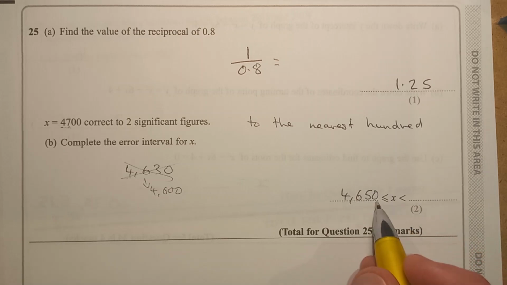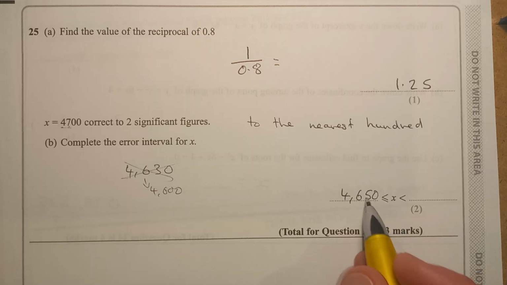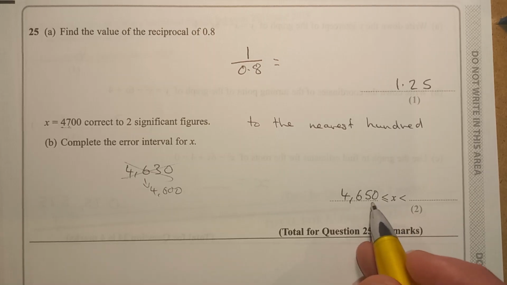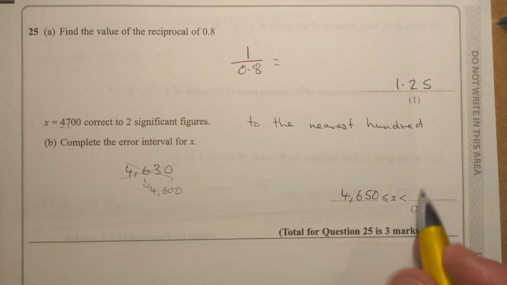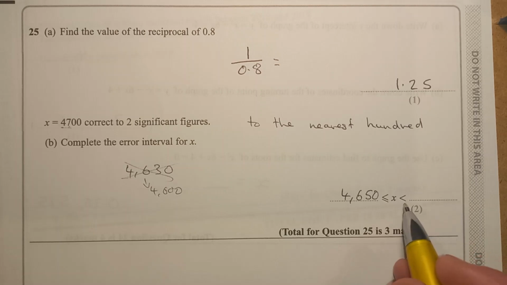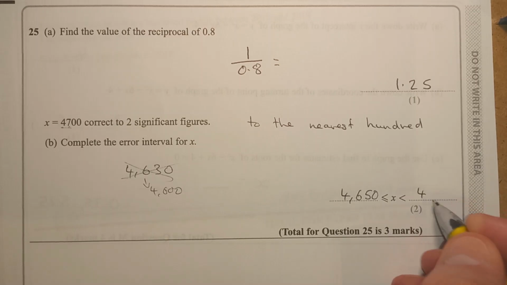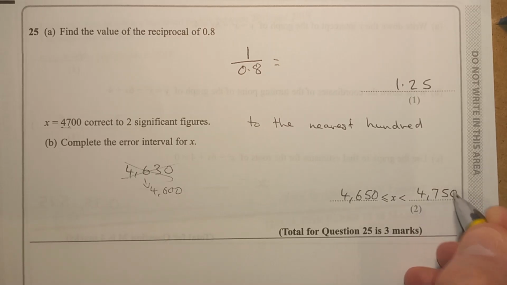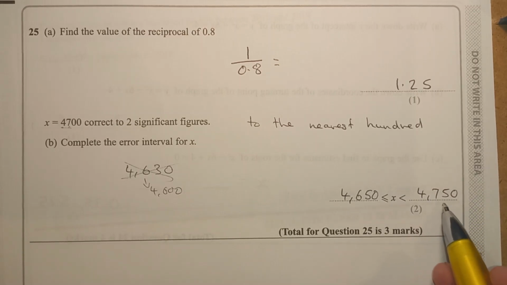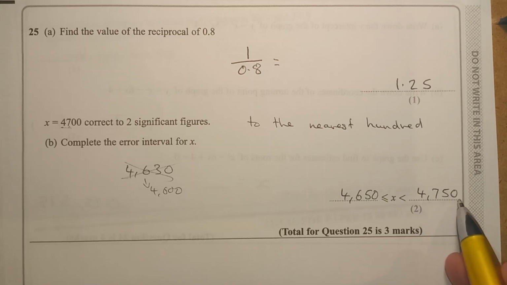Now if you notice it says less than or equal to, so it can be equal to this value. Now for the top value, the top bound, it's just less than. So it's going to be the same sort of thing at the top. So 4,750. Now you might be thinking, but with the 5, we would round up to 4,800.